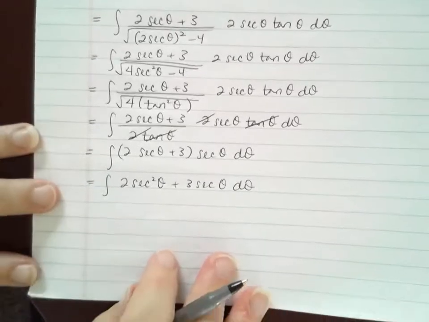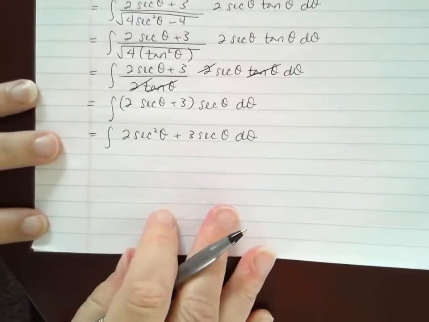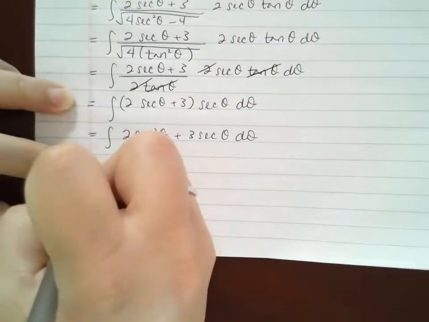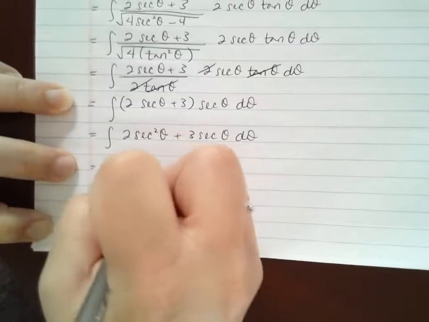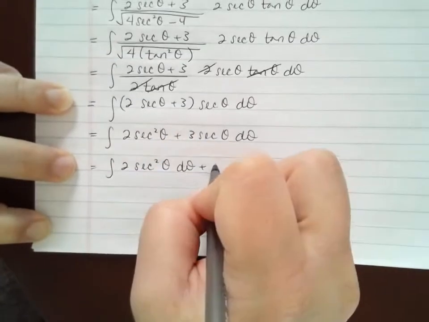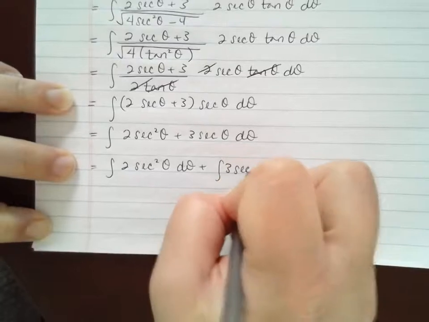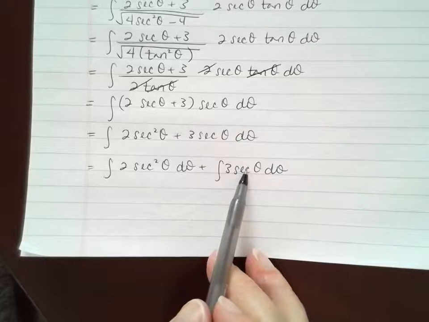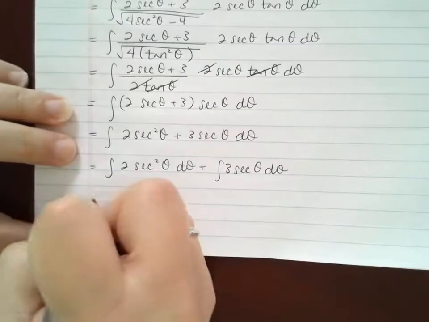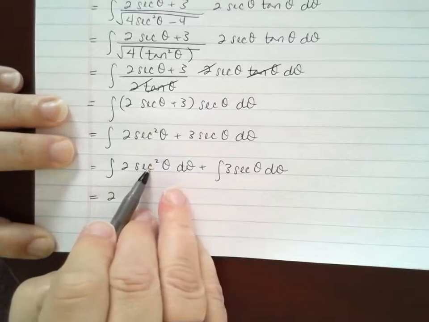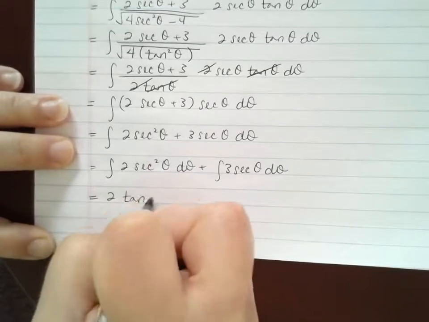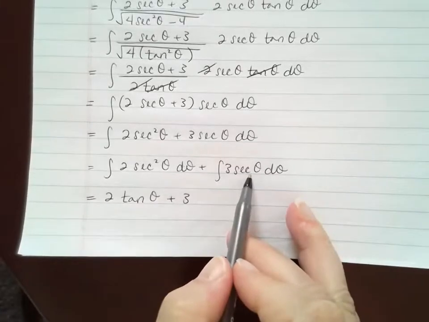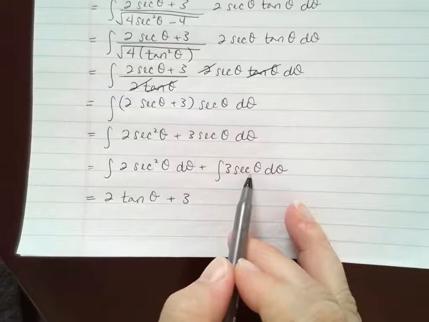Now, I can't do a u sub because I don't have a secant theta tan theta that's appropriate for a u being secant. But secant squared theta should stick out to you, and we should just know how to integrate secant theta. I'm positive that the integral of secant theta will be provided to you for the test. The integral of secant squared, well, that's the derivative of tan theta. And I'm going to run through why this answer is what it is, but you can reference this on the sheet that you're going to be given.